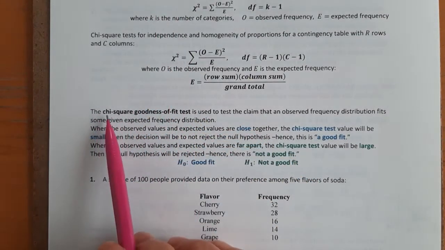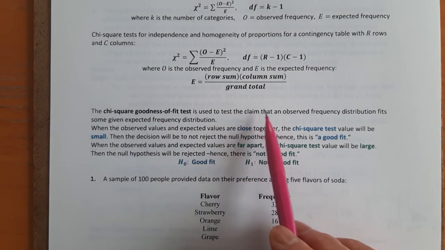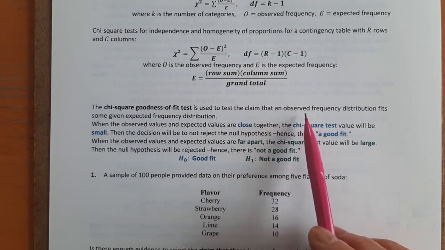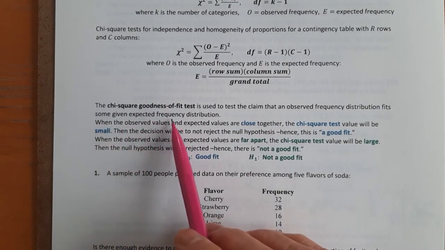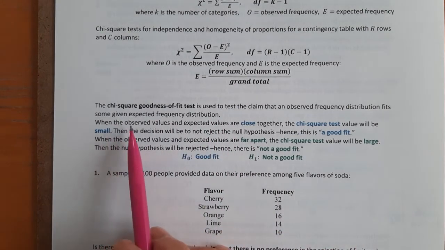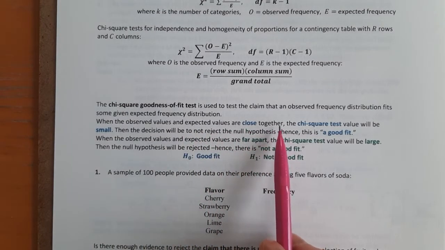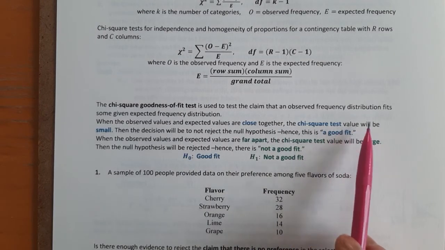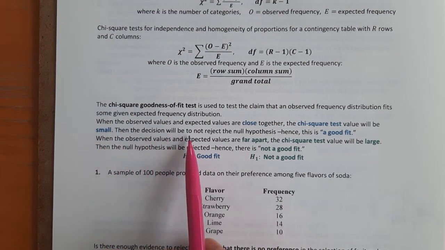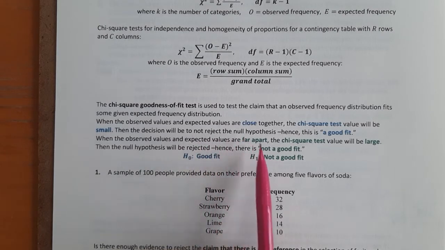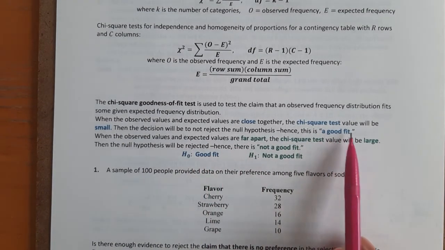The first formula, the chi-square goodness of fit test, is used to test the claim that an observed frequency distribution fits some given expected frequency distribution. When the observed values and the expected values are close together, the chi-square test value will be small. Then the decision will be to not reject the null hypothesis. Hence, the null hypothesis is a good fit.